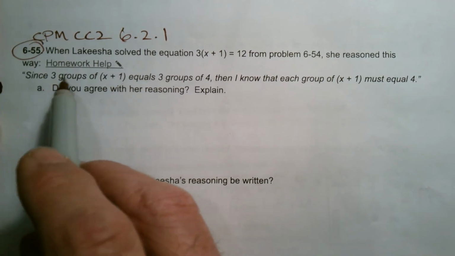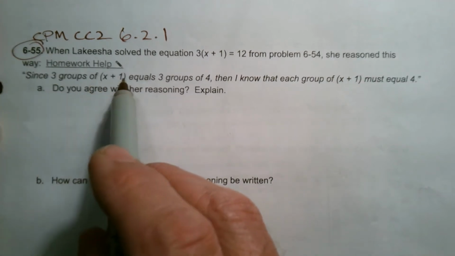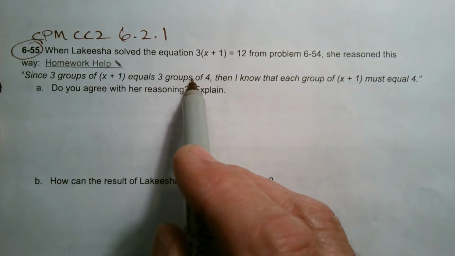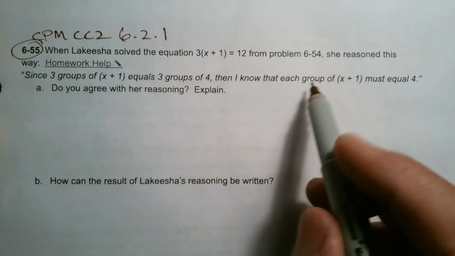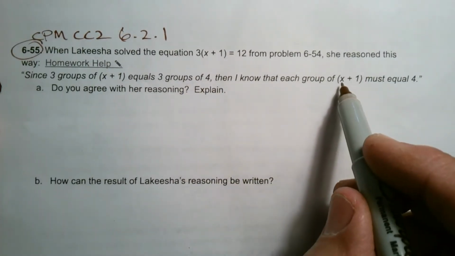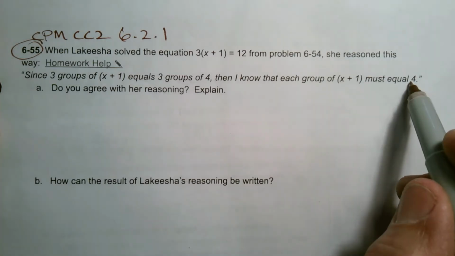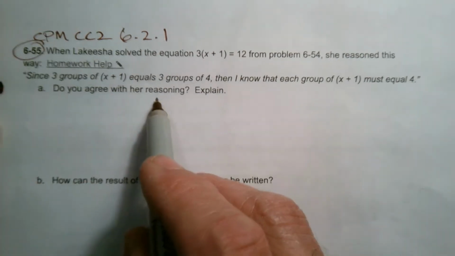She said, since three groups of x plus 1 equals three groups of 4, then she would know that each group of x plus 1 must equal 4. Do you agree with her reasoning?